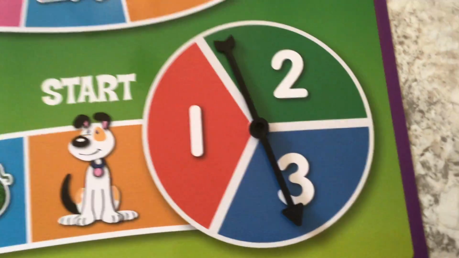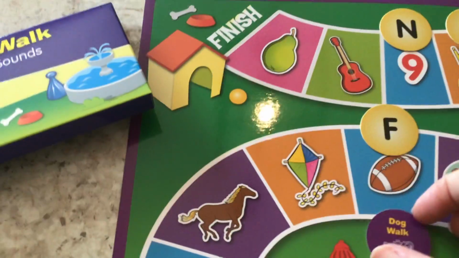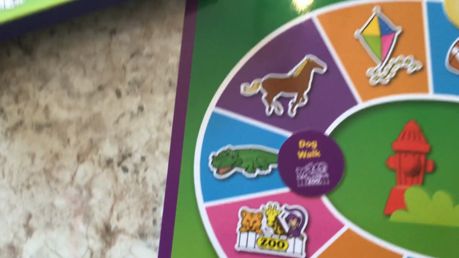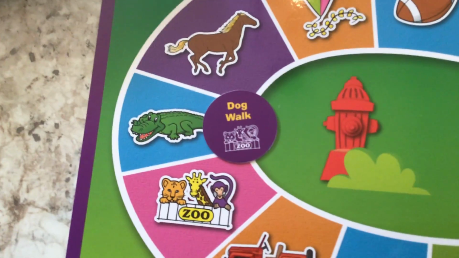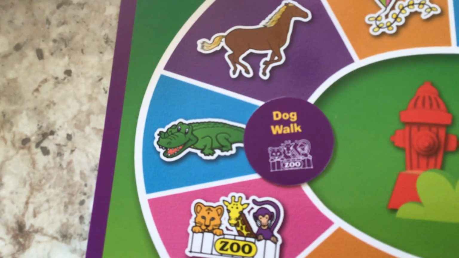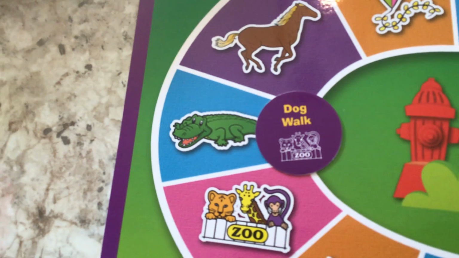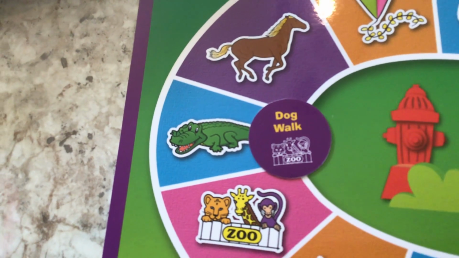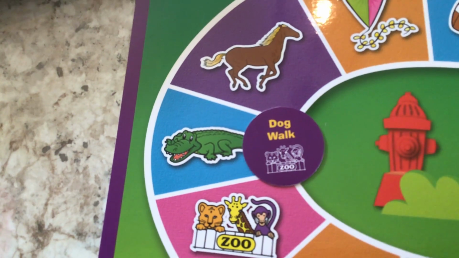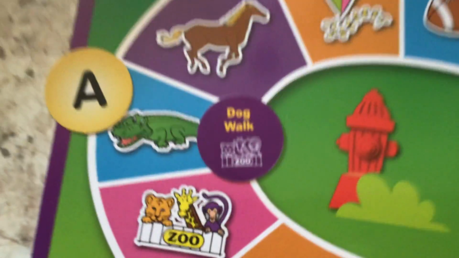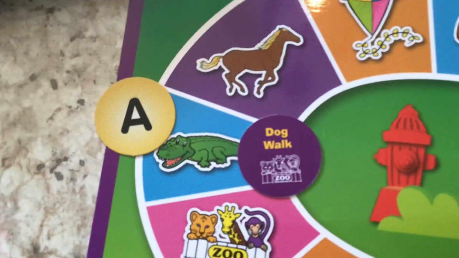Three again. 1, 2, 3. Oh, do you know what that is? Alligator. Correct. Alligator. What's the first sound you hear? How do we spell a? A. That's right. Every letter makes a sound. A says a. Very good. Let's spin our spinner.